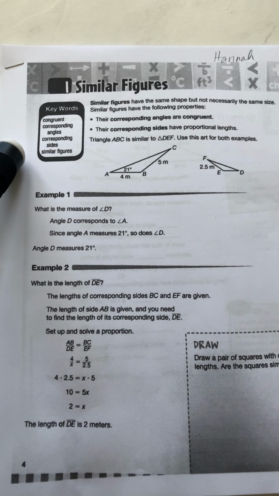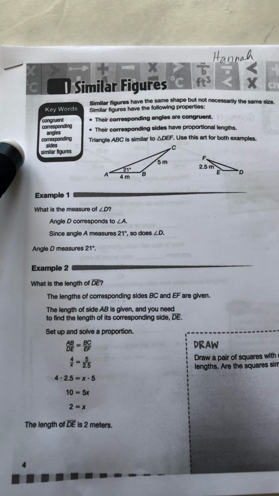Okay, so we are going to move on to some geometry. Everything we've gone over before this will definitely help in solving for some of these skills. The first lesson we're going to do is similar figures, and it starts on page 4. It says similar figures have the same shape, but not necessarily the same size.